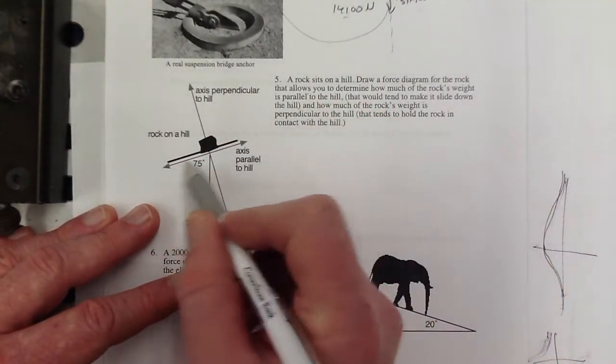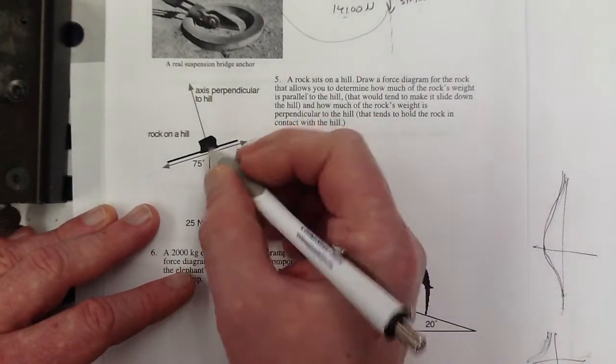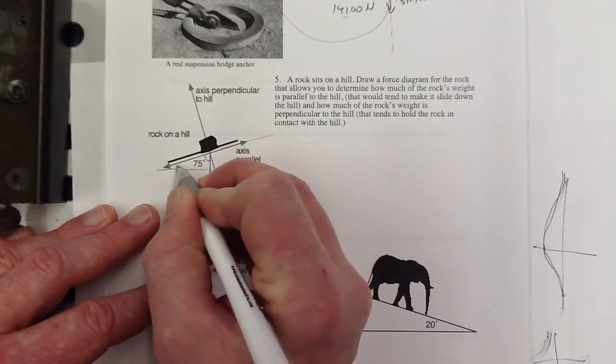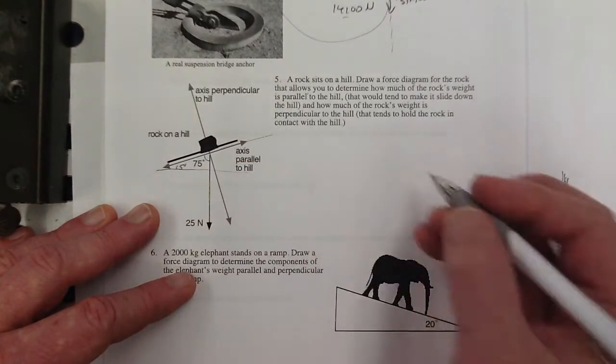A rock sits on a hill. The hill is like this. This is a 75 degree angle. This is the big angle, so the actual slope of the hill is 15 degrees.